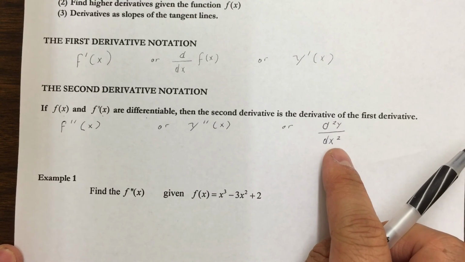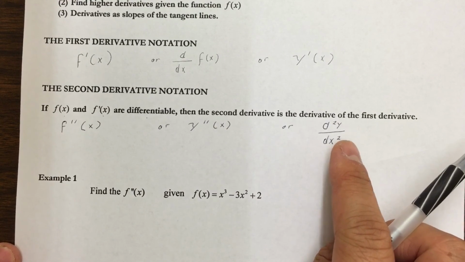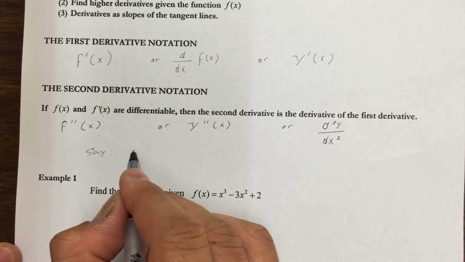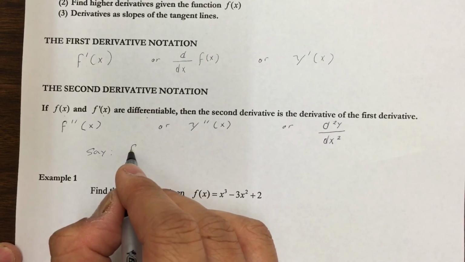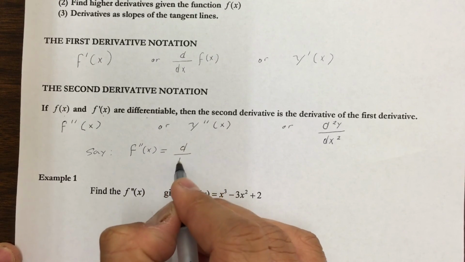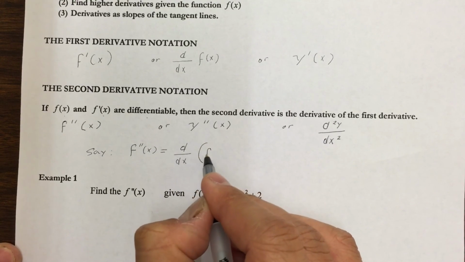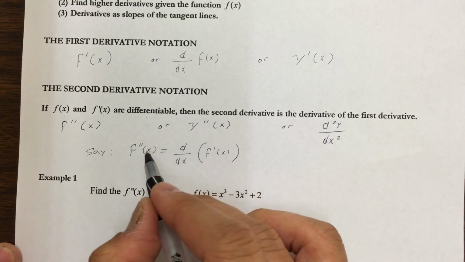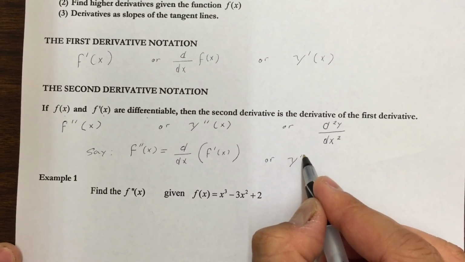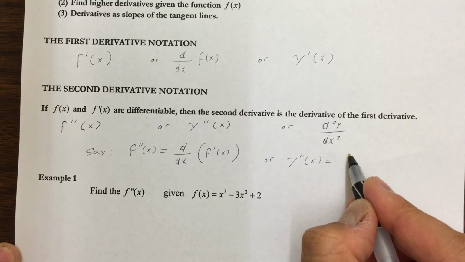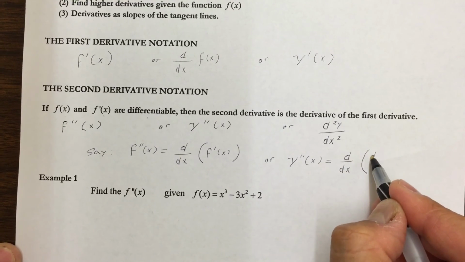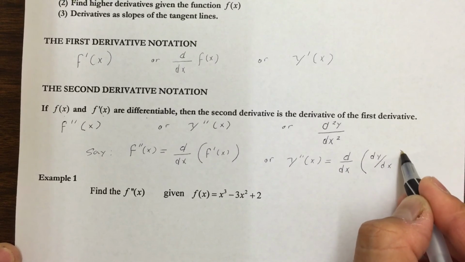So this might confuse you. So maybe let me help you to discover this notation. When we say, for example, f double prime, we're really saying the derivative of the first derivative. That's f double prime. See? Or when we say y double prime, we're really saying the derivative of the first derivative, and this is the notation for the first derivative.